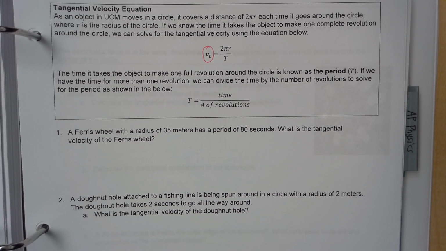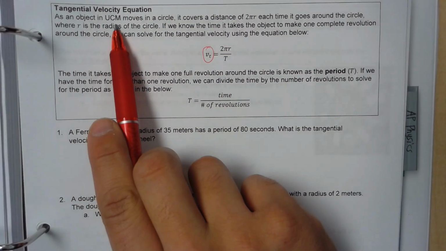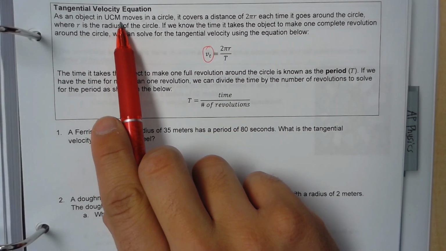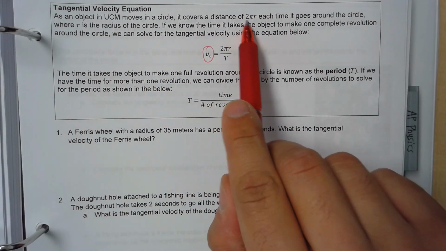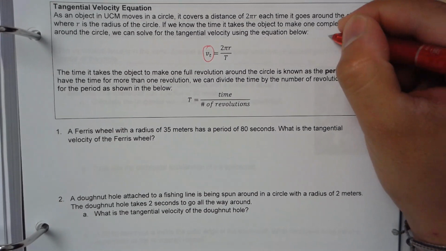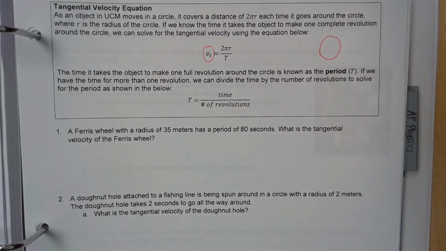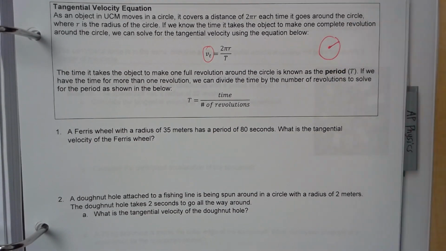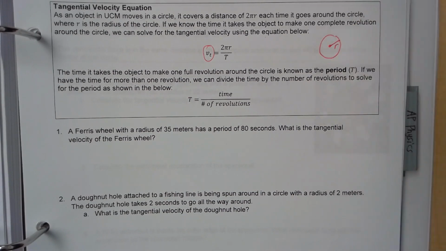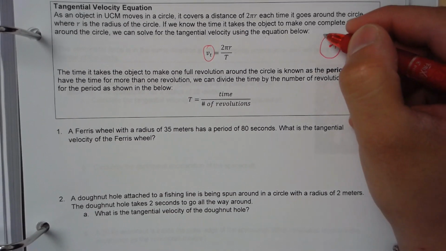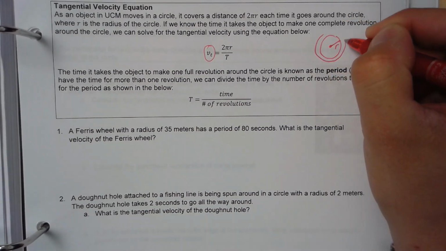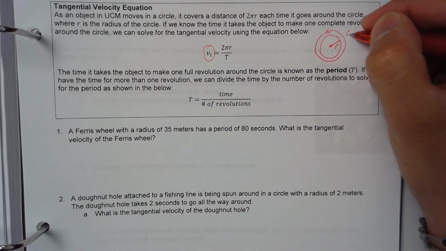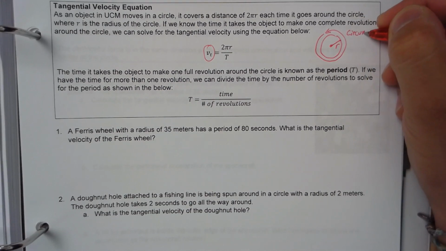Okay? What the notes tell us is that if you're moving in uniform circular motion, you go around a circle. If you think all the way back to geometry, the circle has a radius in the middle. If I measure this distance all the way around the circle, this is called the circumference.